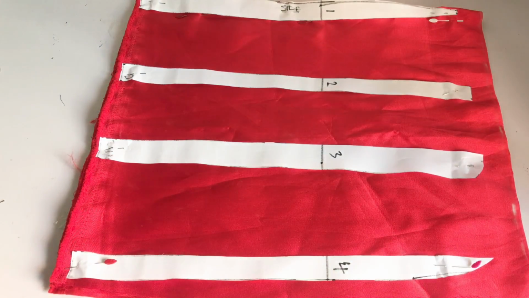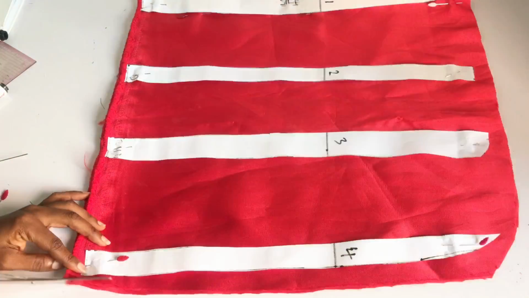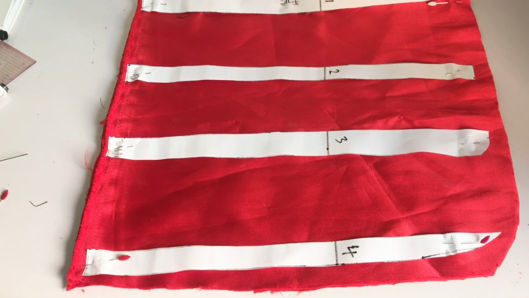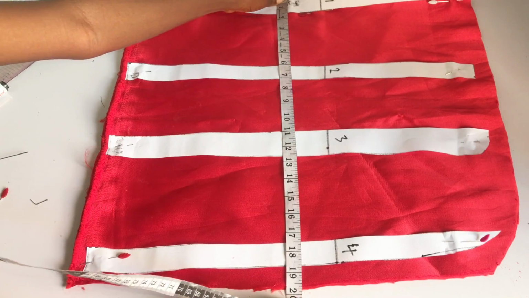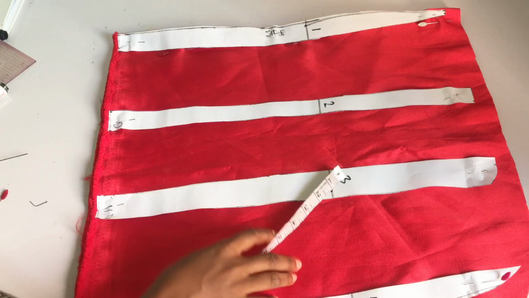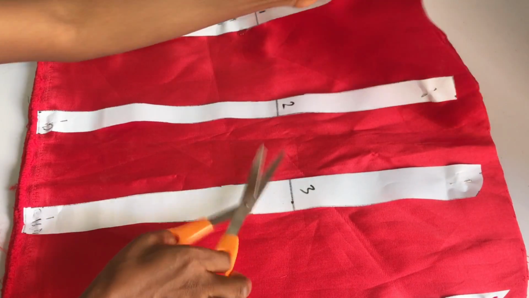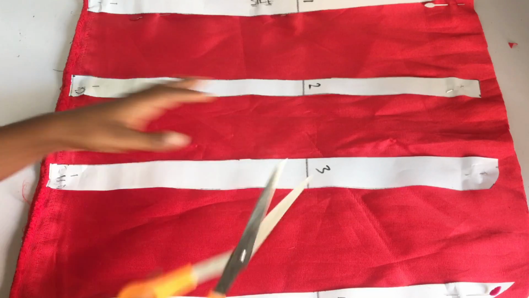And before I forget, the width of this fabric is 19.5 inches, and it is folded into 4, meaning I have 19.5 inches on each layer. Okay, one is 19.5 times 2. Okay, I hope you guys are not confused. So this totally depends on you and how wide you want the ruffles to be.